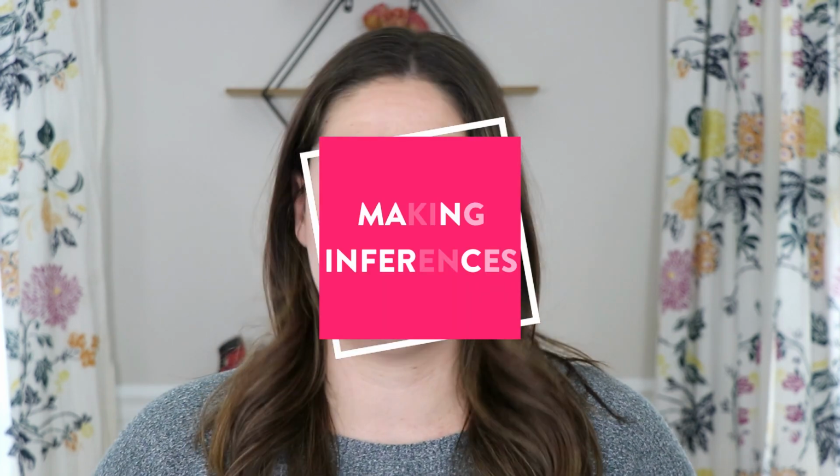So I thought this schema sheet would be very helpful for you to have, and you can use it however you see fit. Okay, the next comprehension strategy to work on is making inferences.